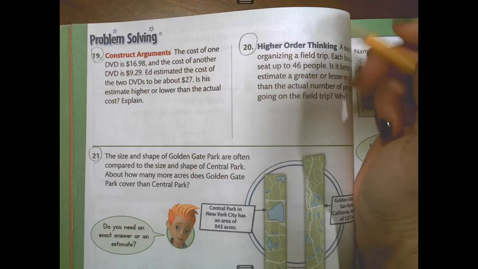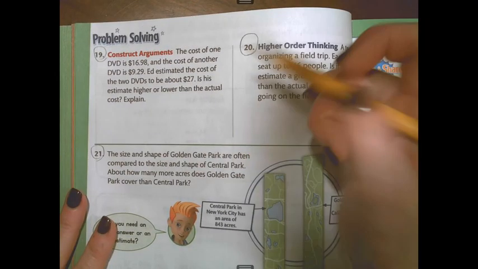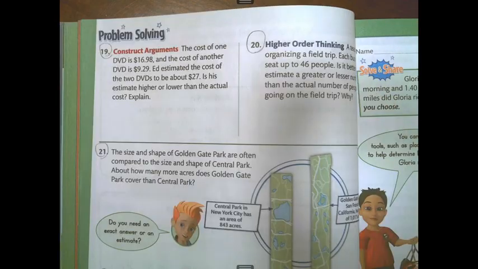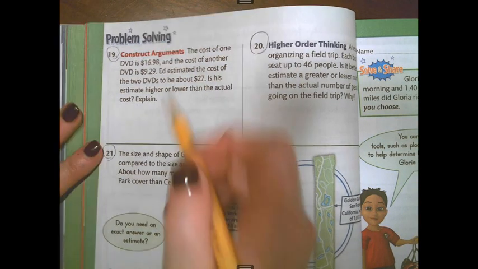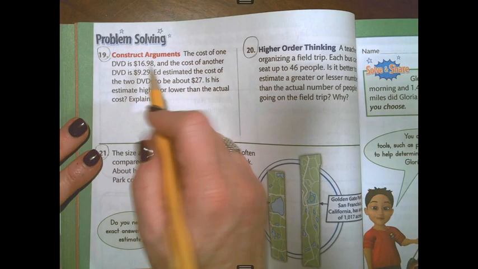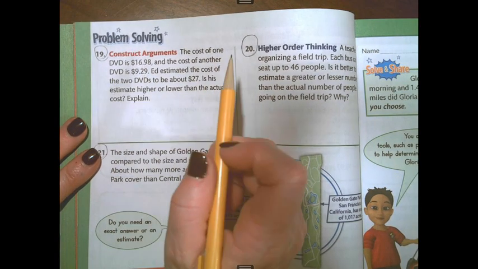All right, so let's talk about this. When I go to round these numbers, all right, Ed's coming up with $27. So I'm thinking what Ed is thinking about is $16 plus $9.